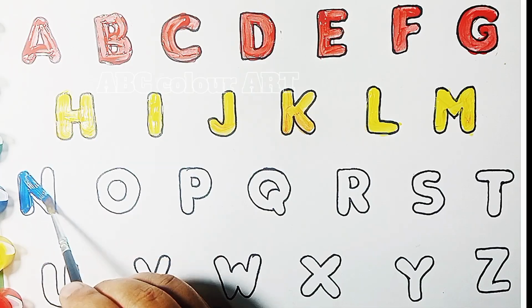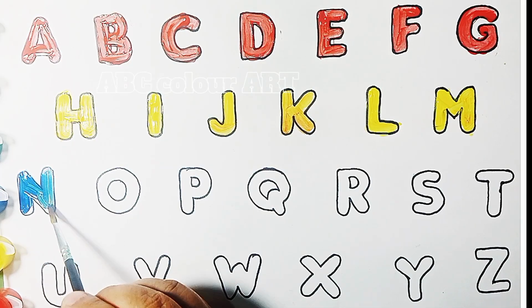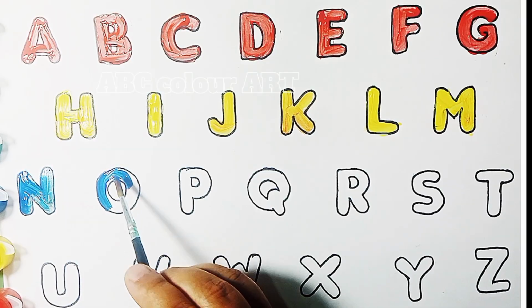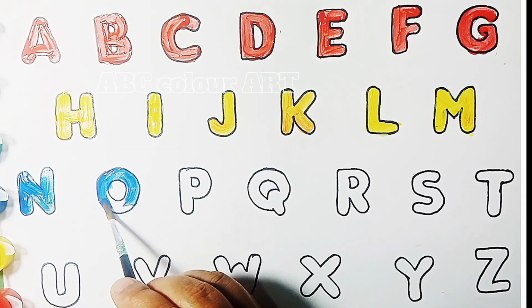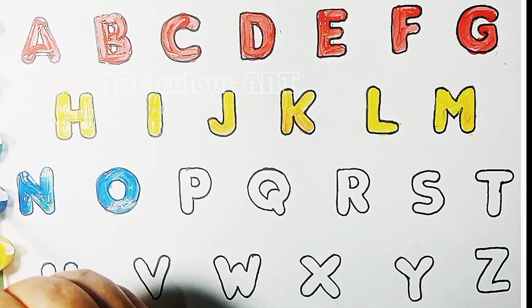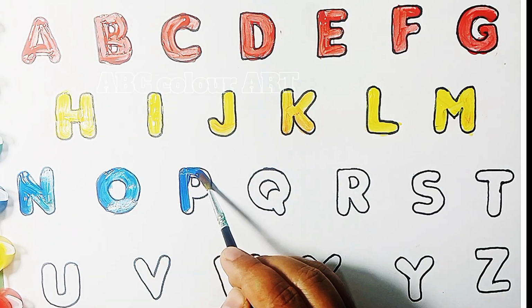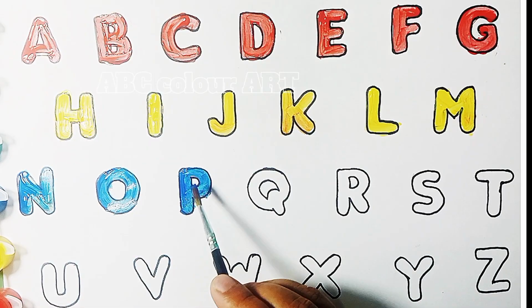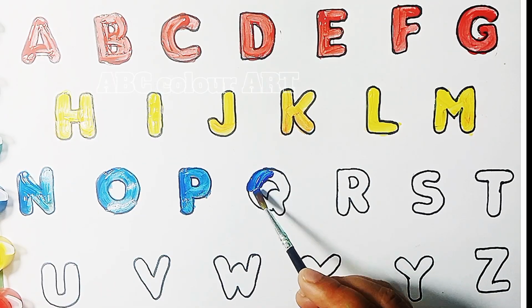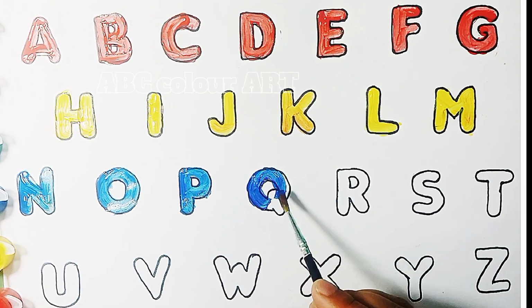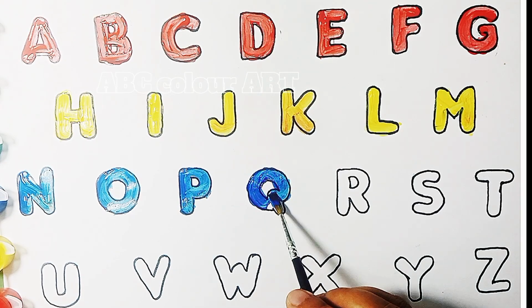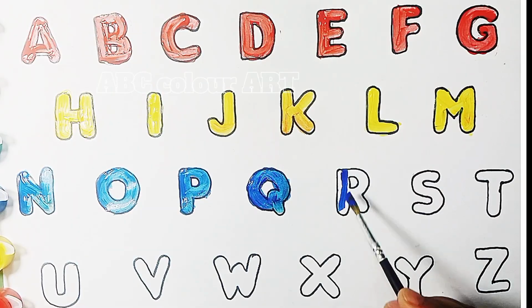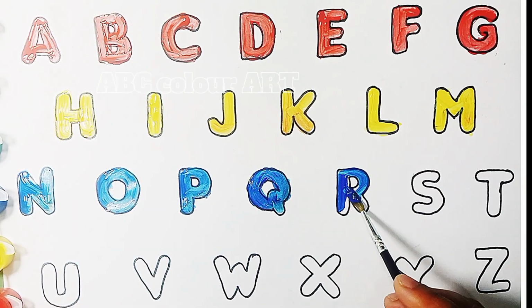Blue color. N is for nose. N is for nest. O is for onion. O is for orange. P is for pumpkin. P is for parrot. Q is for queen. Q is for quill. R is for rose. R is for rat.